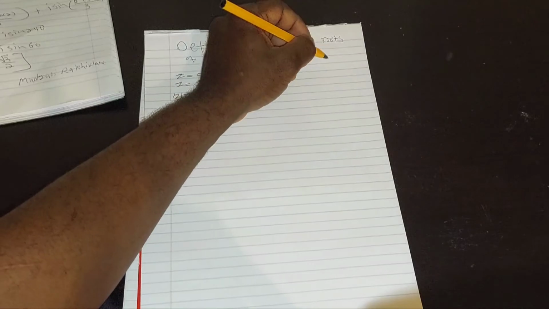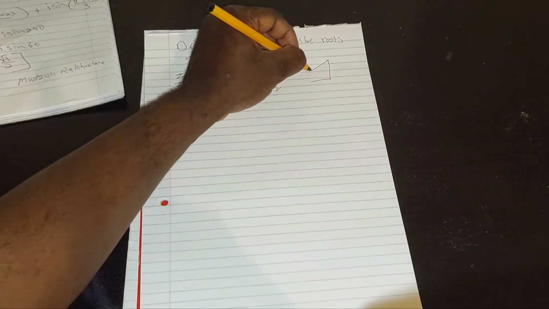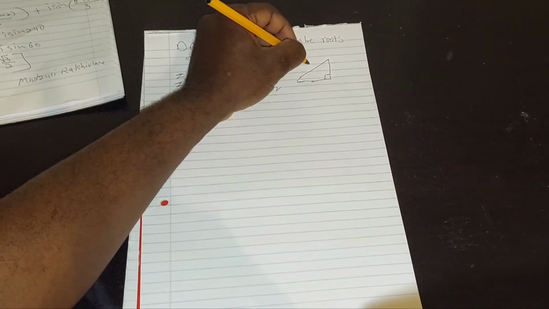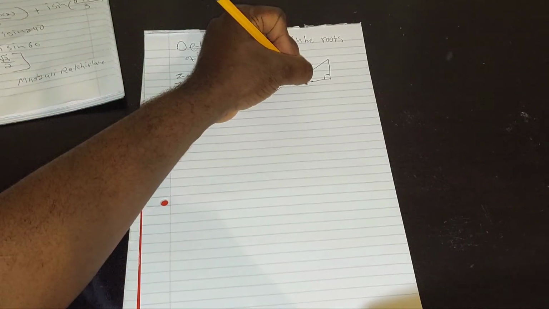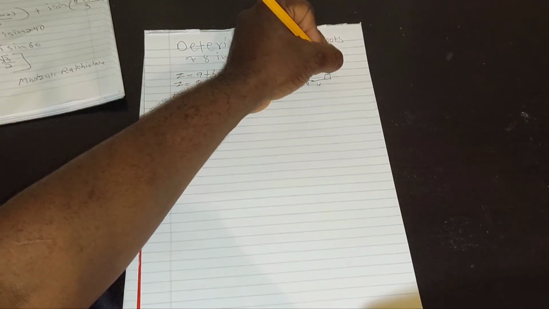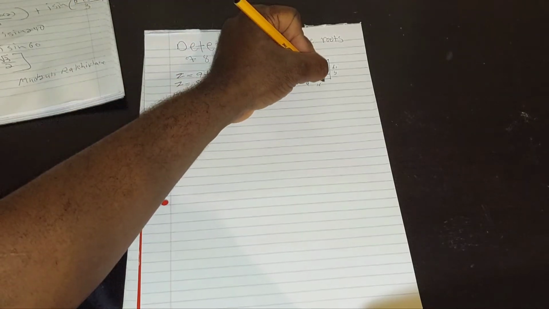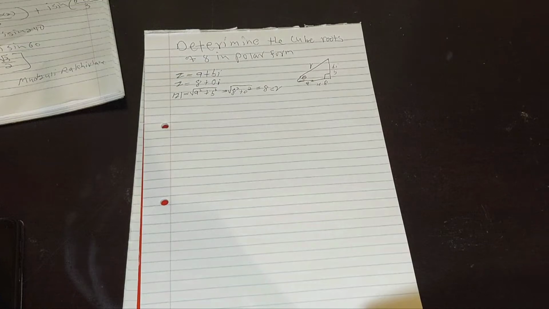Our r is from this triangle. This is our hypotenuse, which is r. This is a, which is like x. This is bi, which is like y. So our x here, which is a, is 8. This is our theta.